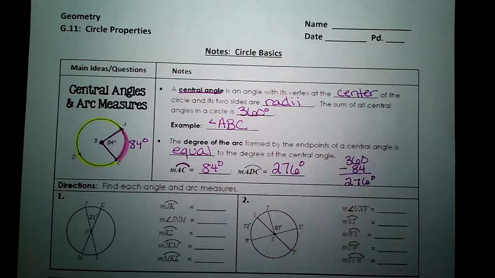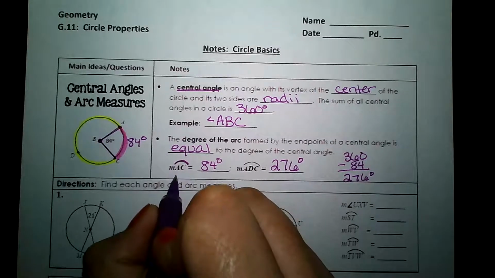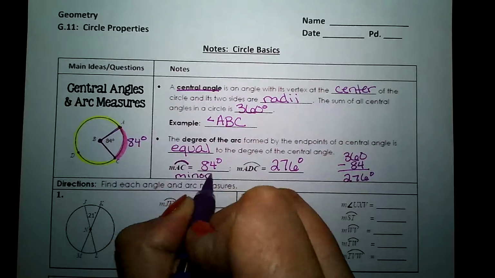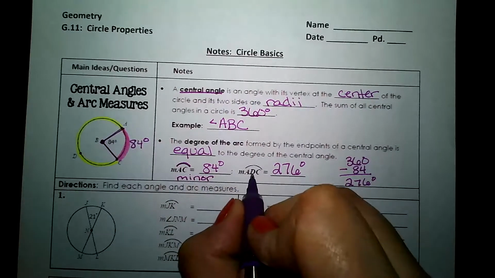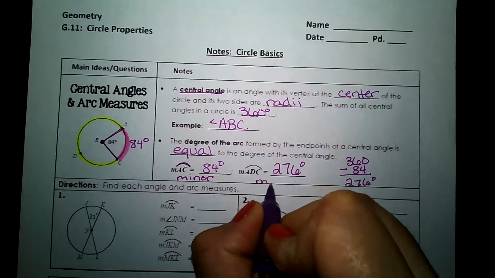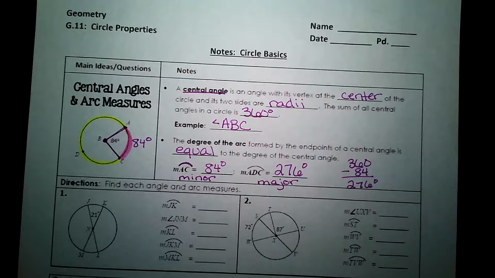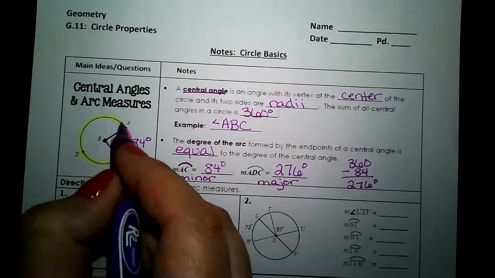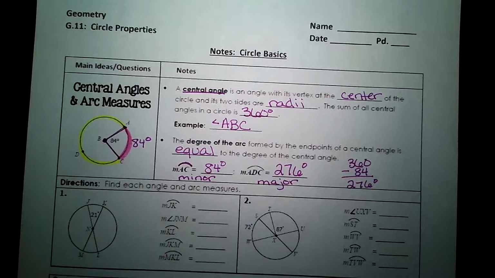Now, do you remember what those vocab words are that I was showing you about the arcs? We have two different arcs here. This would be called a minor arc. It's less than 180 degrees, while A to D to C is called a major arc. It's more than 180 degrees. So the minor arc here and the major arc from A to D to C.